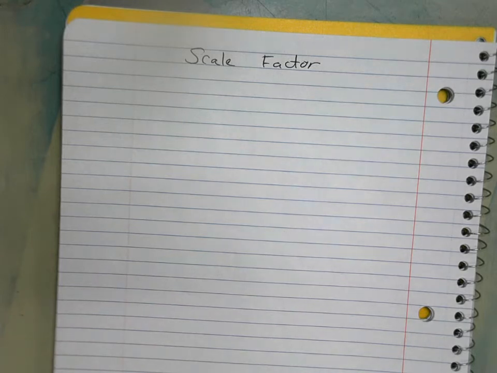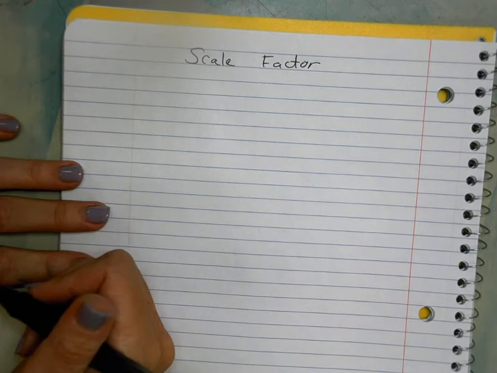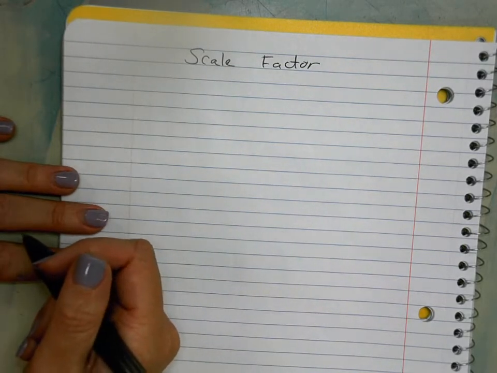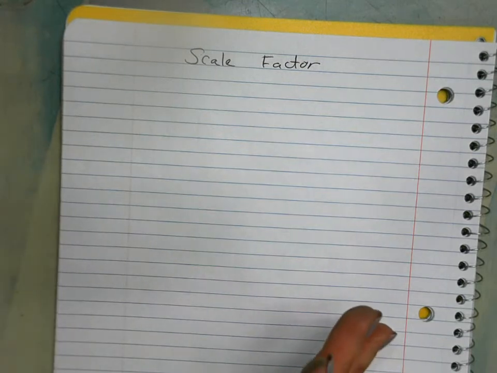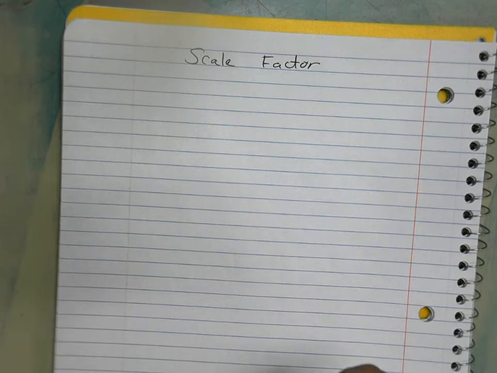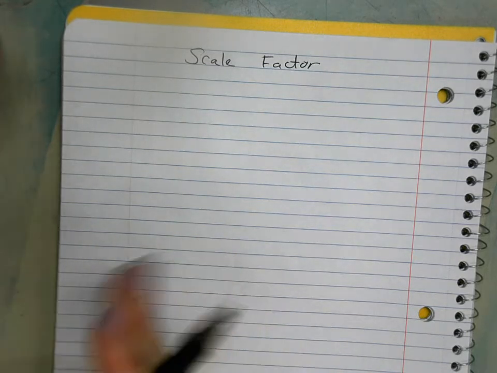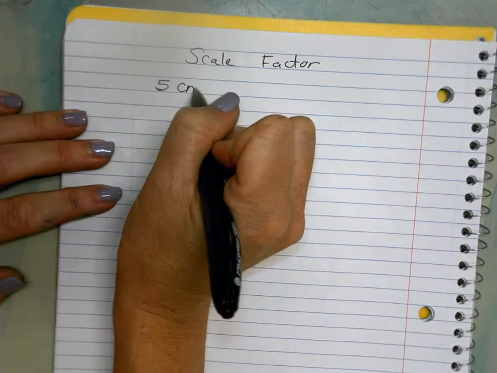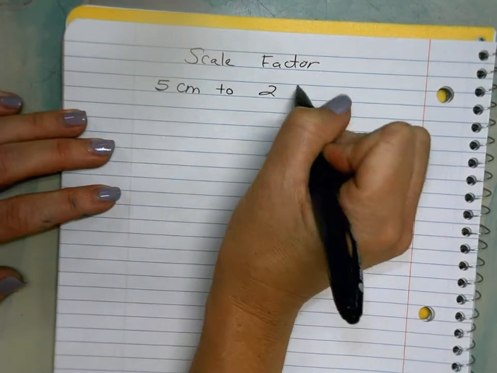We were talking about using scale and proportions today, and you did a pretty good job with those. Some of you had some questions on scale factor, so I wanted to do another problem with you. Scale factor is just telling us what the actual distance is being shrunk by. What is that common ratio that's being used throughout the problem to keep your proportions the same even as we shrink the dimensions? Let's look at a problem like 5 centimeters to 2 kilometers.